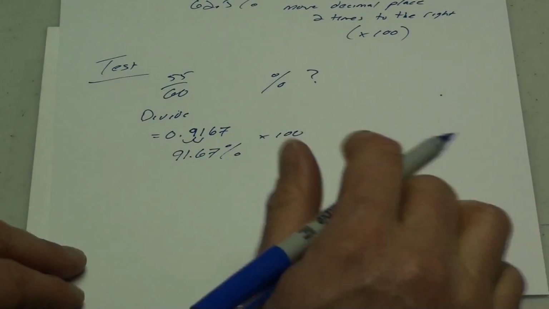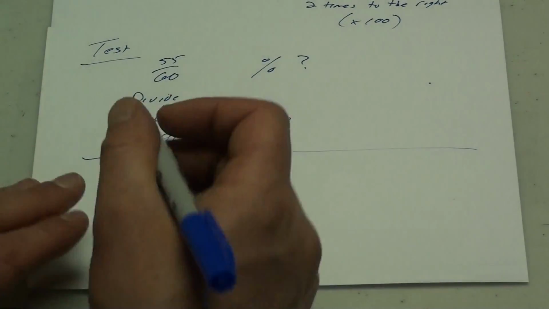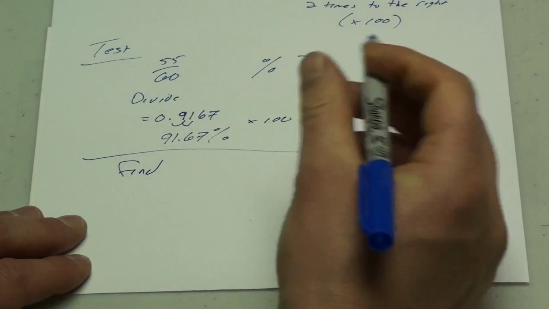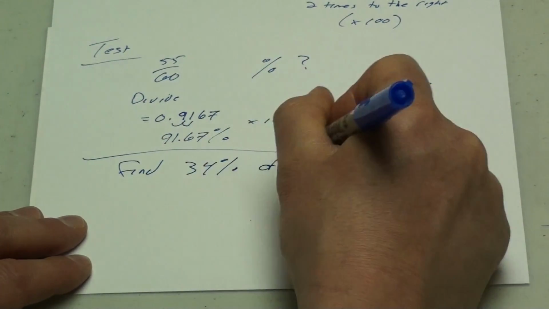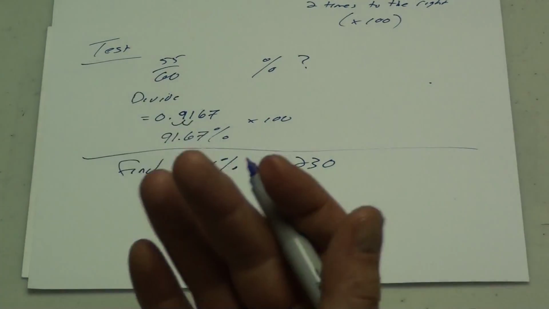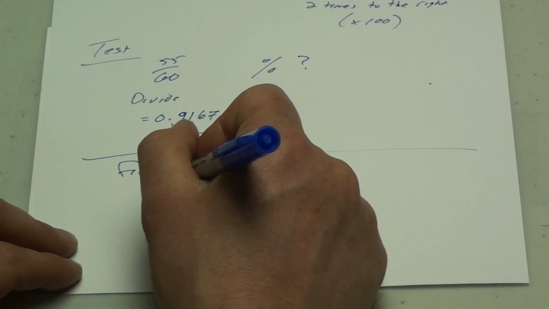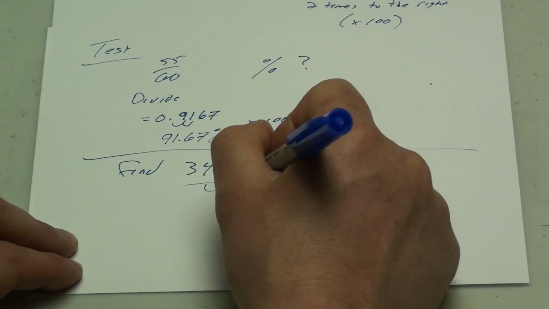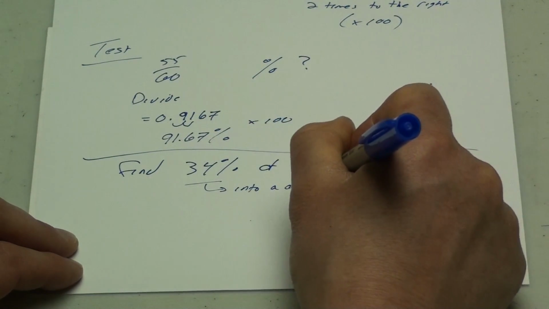Okay. Another thing you can do with percent is maybe you're asked to find something like 34% of 230. If I want to find a percentage of a number, I want to turn my percent into a decimal. Now we did this before.